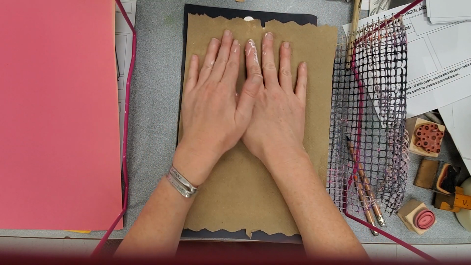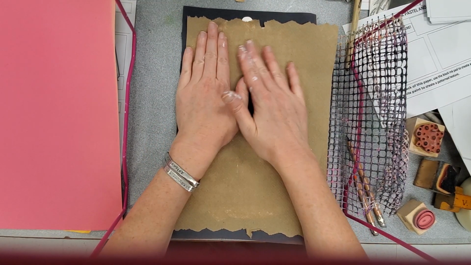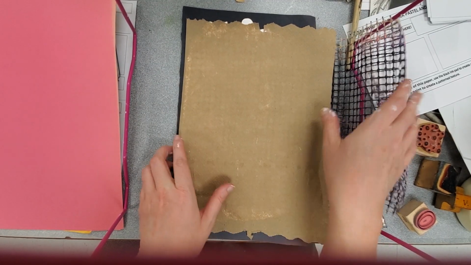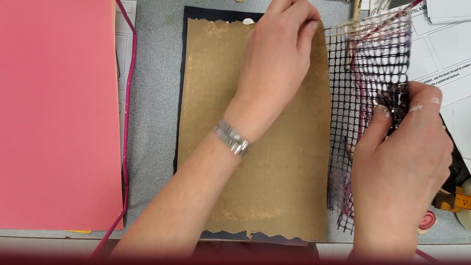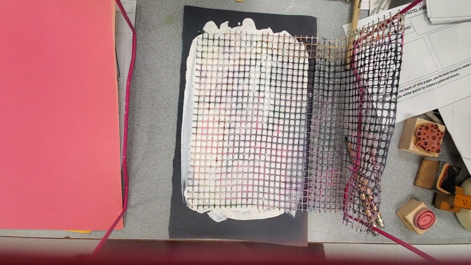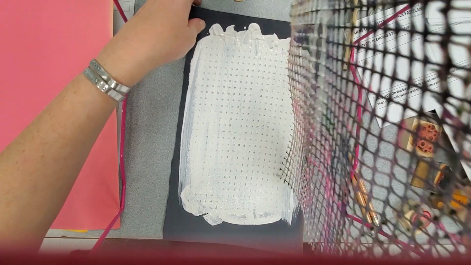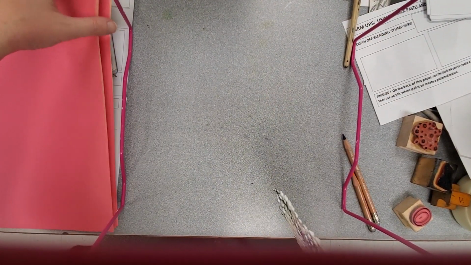So I'm gonna put down a piece of paper towel and press it as evenly as I can on here. I will remove the paper towel, remove my stamp, which is this right here, remove my ink pad, and then let's see what this looks like on a piece of construction paper.